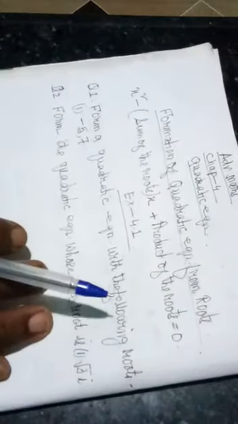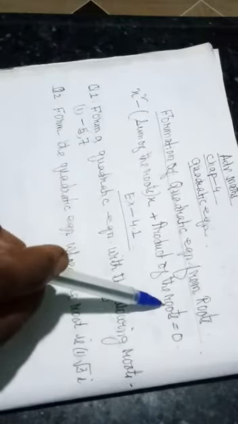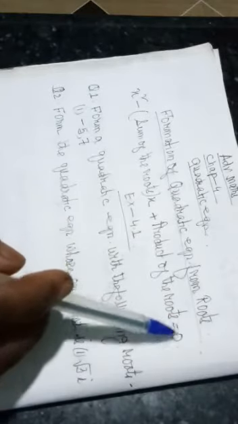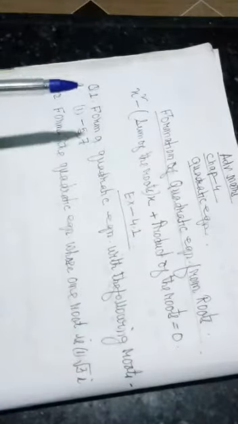Now, as you know, a quadratic equation has two roots. So with those given two roots, how will we form a quadratic equation? We have a formula to find a quadratic equation whose two roots are known to us. The formula is x square minus sum of those two roots into x plus product of those two roots is equal to 0. So this is the formula to form a quadratic equation.